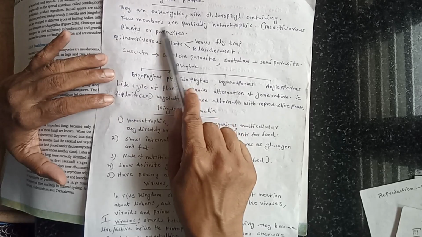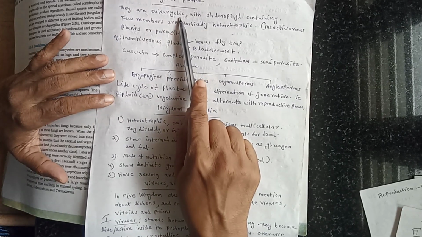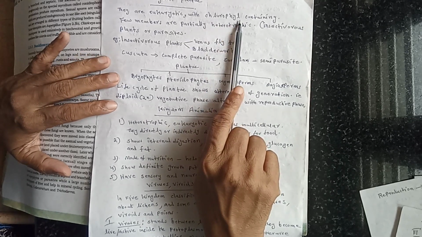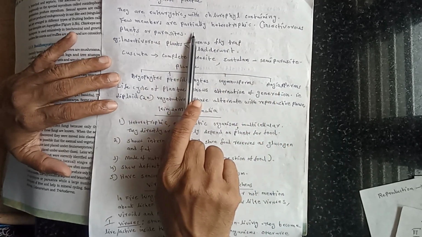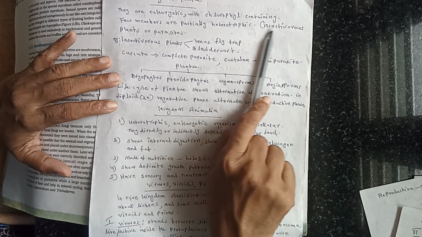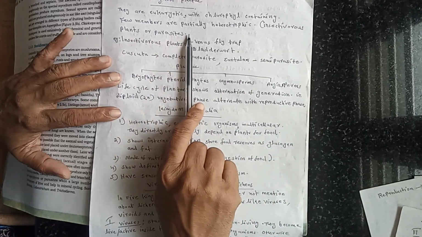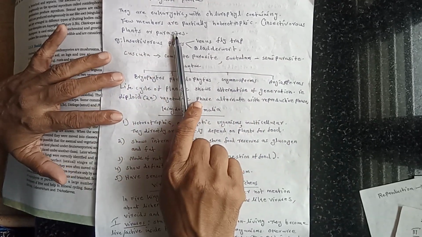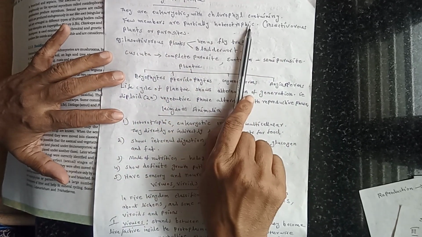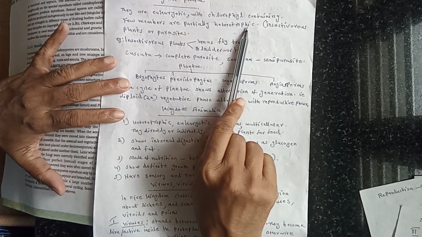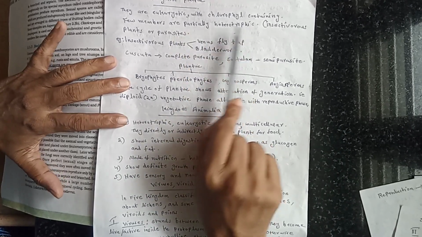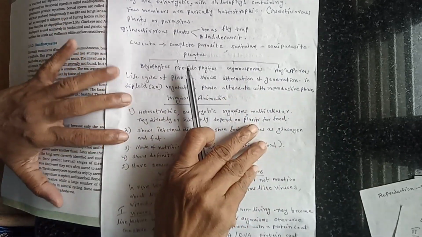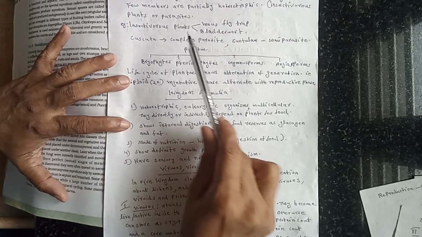Kingdom Plantae. They are eukaryotic, that is cells with a definite nucleus, with chlorophyll. They are autotrophs. Few members are partially heterotrophic, that is insectivorous plants and parasitic plants. They attach to the host plant and take some nutrition from it, but partially they produce their own food material through photosynthesis.